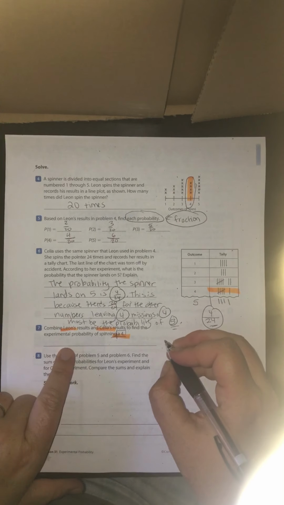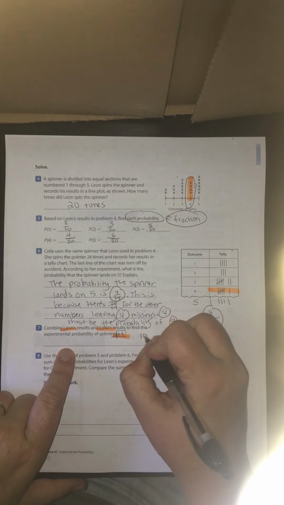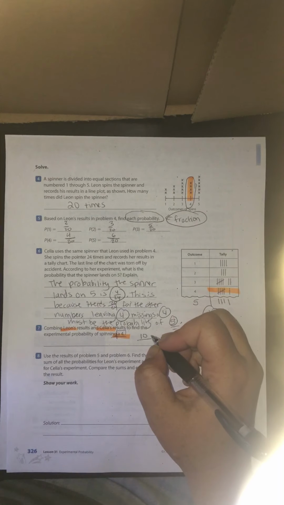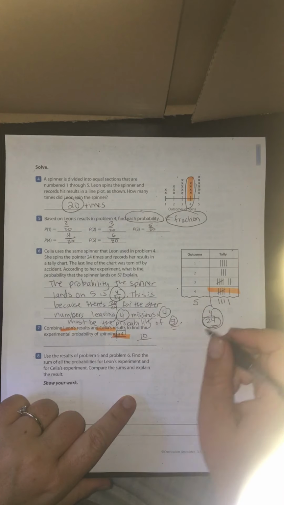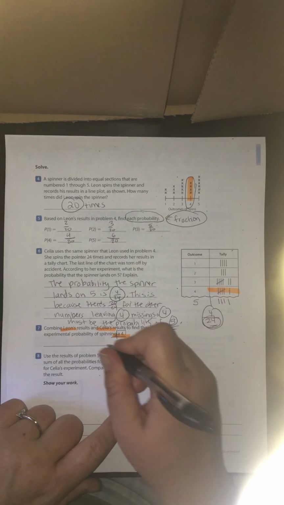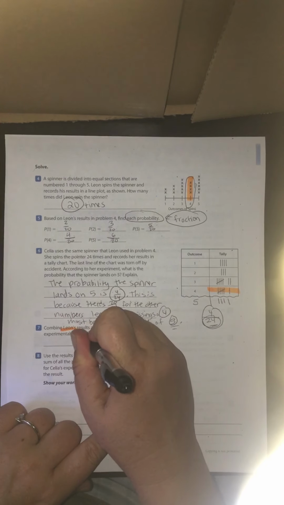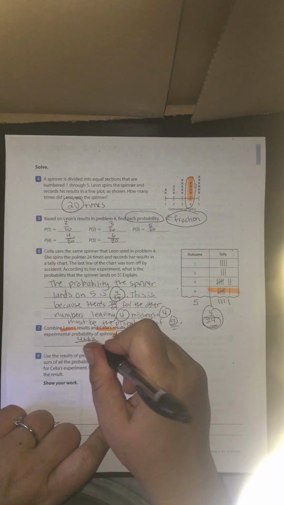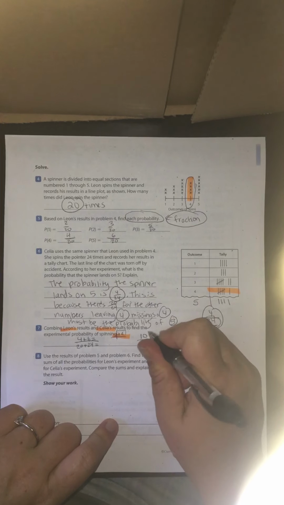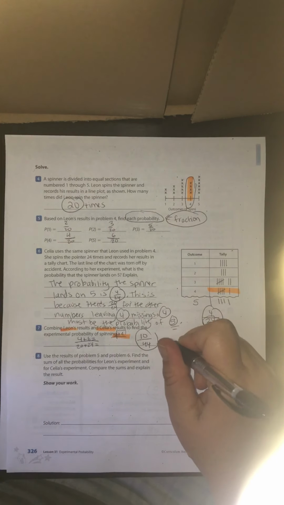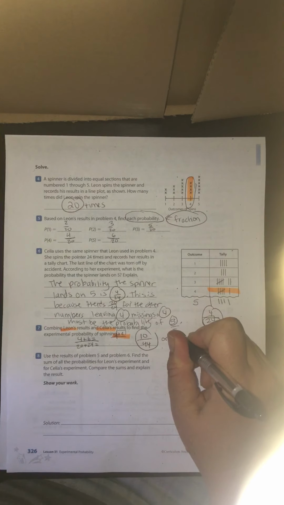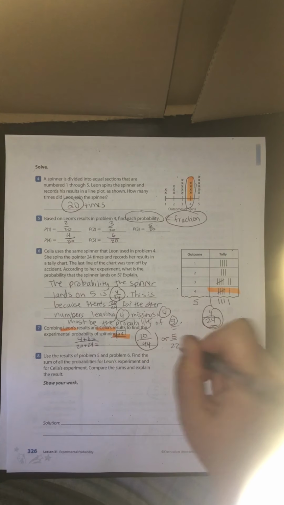Okay, so the probability of getting a 4 was 10. The hard part is that you have to also add the 24 and the 20, because that's the denominator. So 4 plus 6 equals 10, and 20 plus 24 equals 44. So the probability is going to be 10 over 44. If I want to reduce, I can cut it in half and it's 5/22.